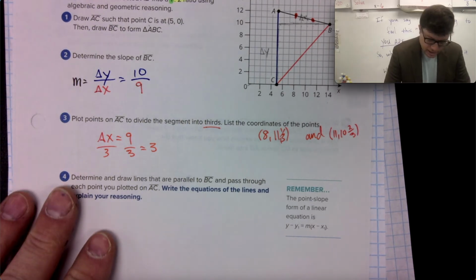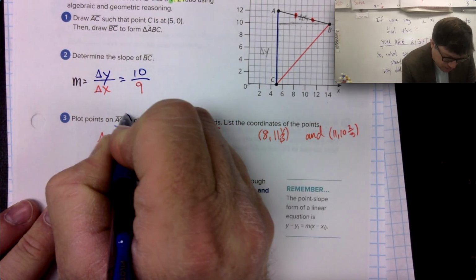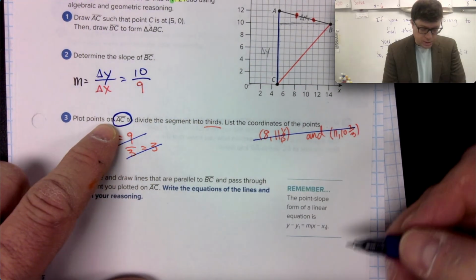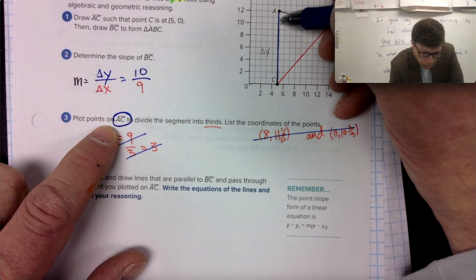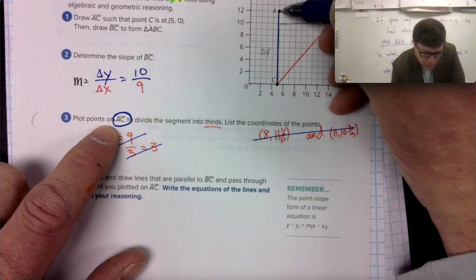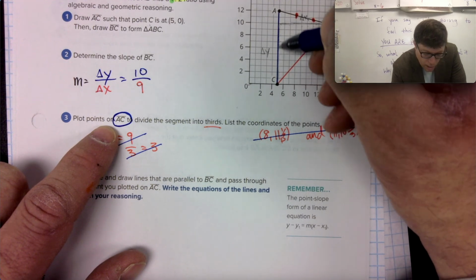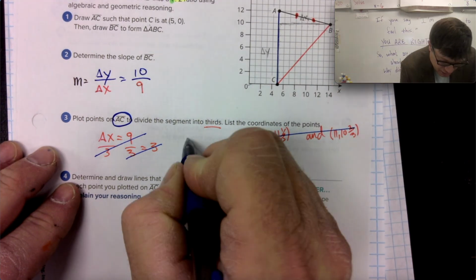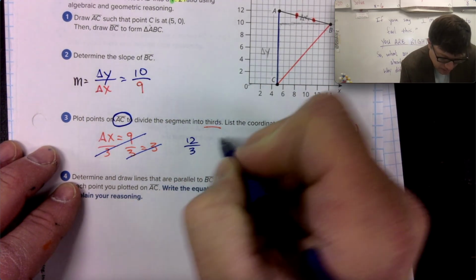Oh, I know what I needed to do. I focused on the wrong letters. It's AC that I need to use. So AC, I'm dividing this whole line segment into thirds. And I notice there's 12 total distances from A to C. So it's actually 12 divided by 3, and that's 4.